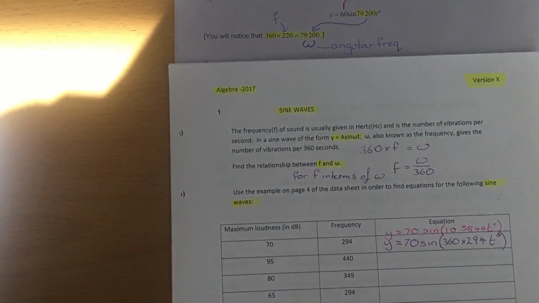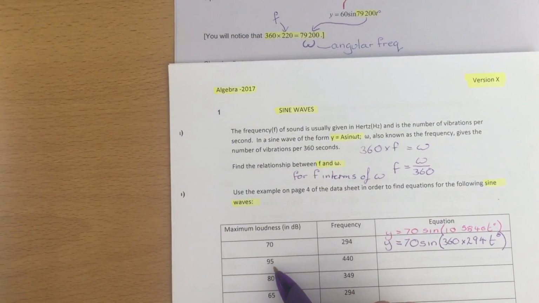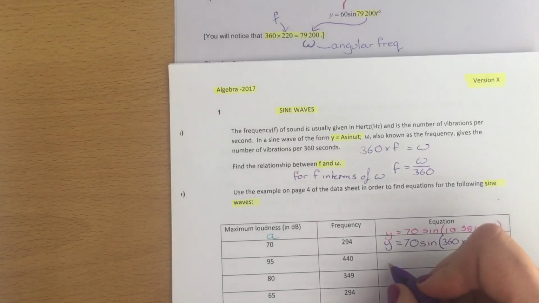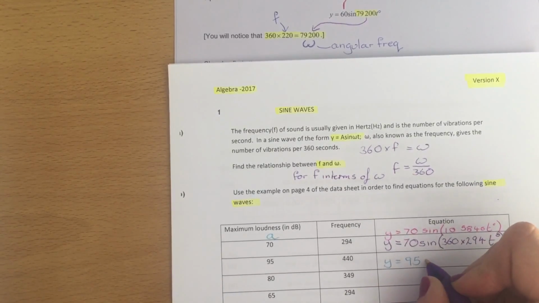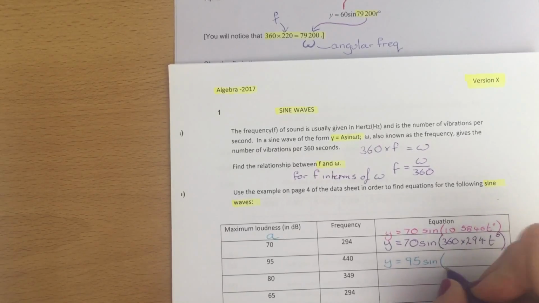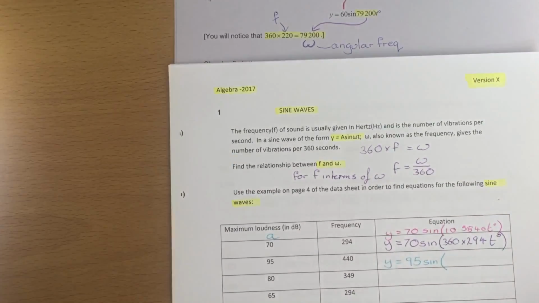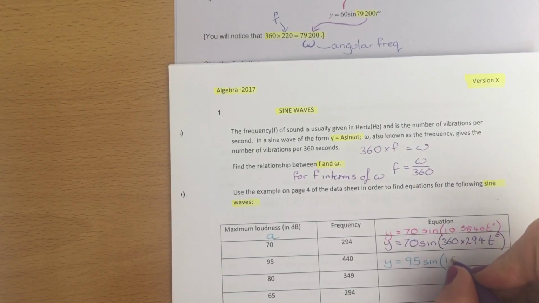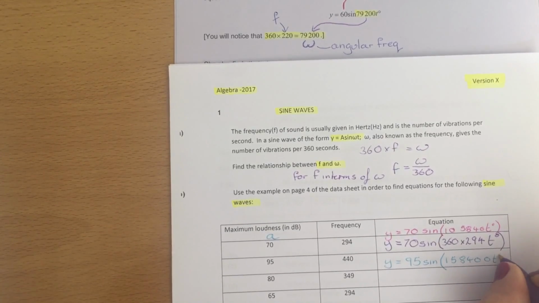So next one, we have maximum loudness, so this is our amplitude. So we have y equals 95 sine brackets 360 times by the frequency, and that equals 158,400 t.